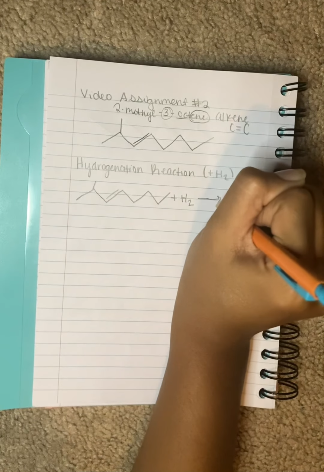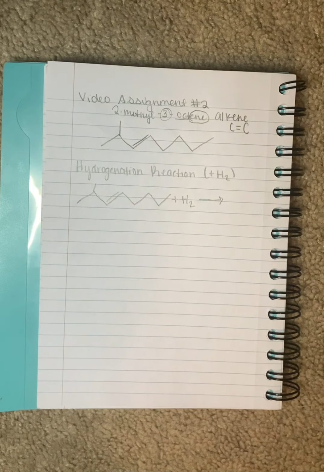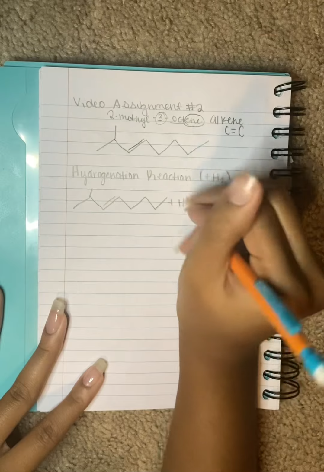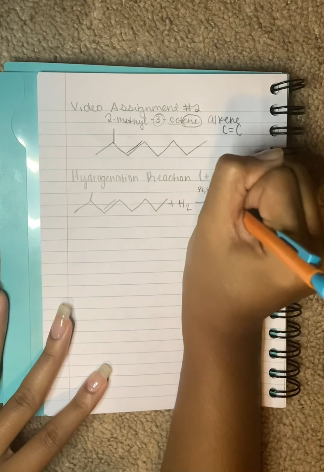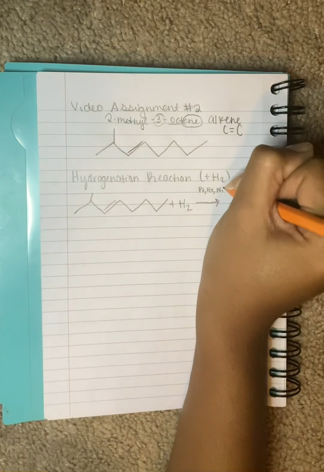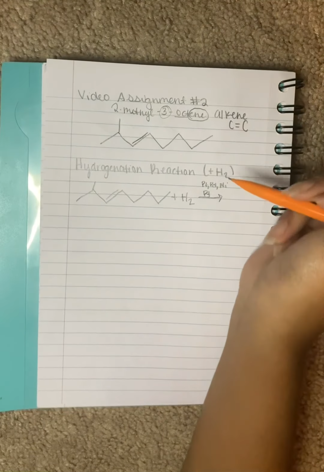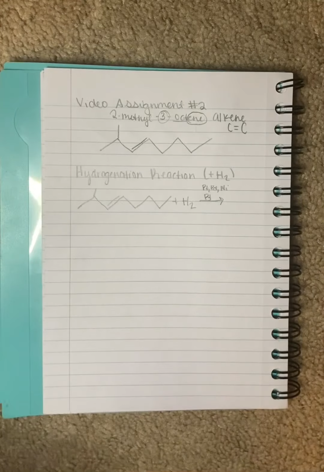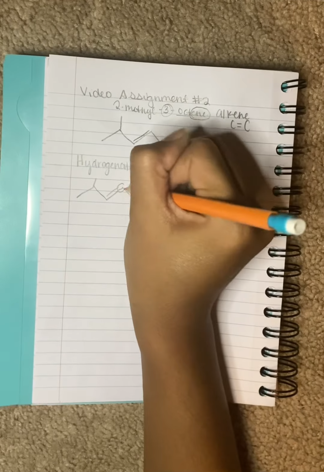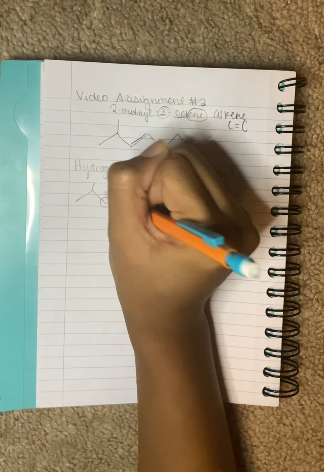And then when we do a hydrogenation reaction, there's always going to be a metal catalyst. Sometimes it can be platinum, palladium, and nickel. But we're just going to make it easy for this case. We're just going to use platinum. So pretty much what we do in a hydrogenation reaction is we're adding 2 hydrogens. And essentially what that will do is it will take away our double bond, and the hydrogens will go in place of that double bond.